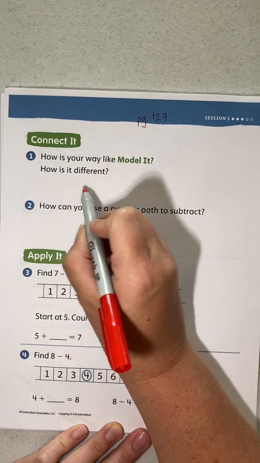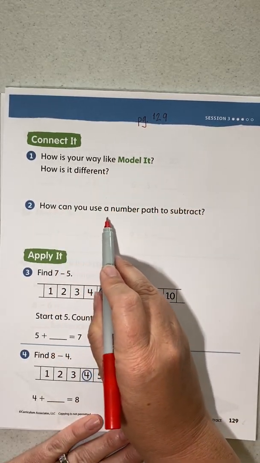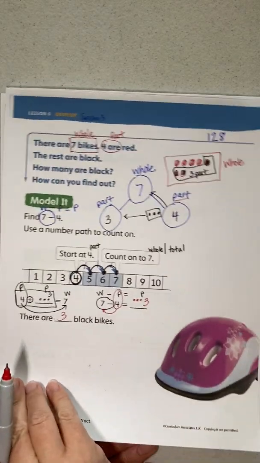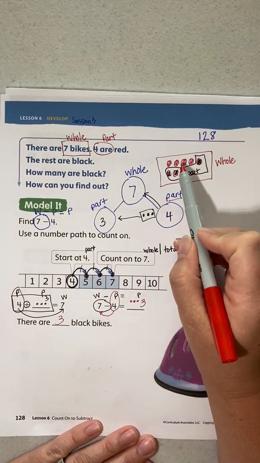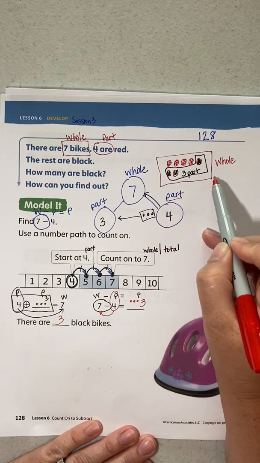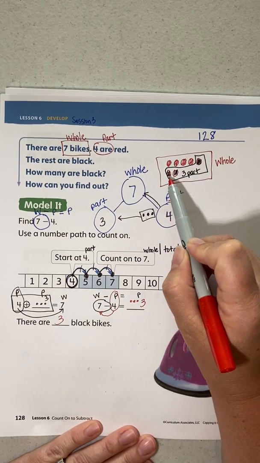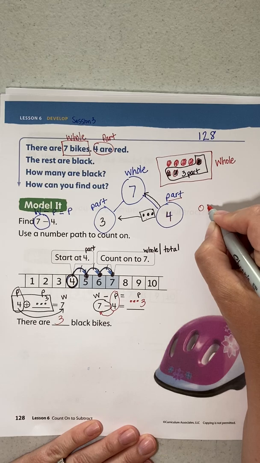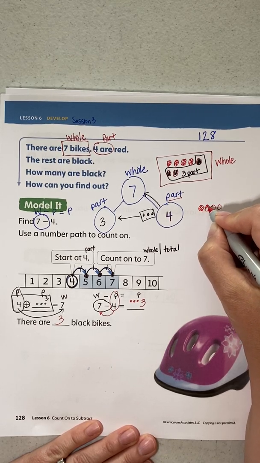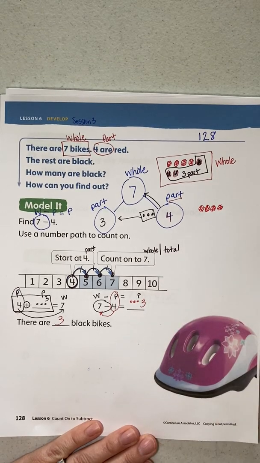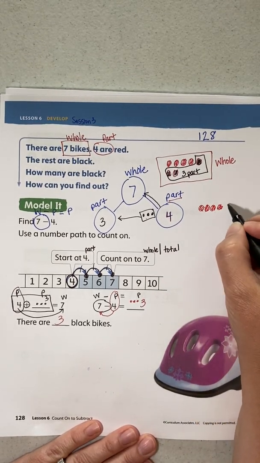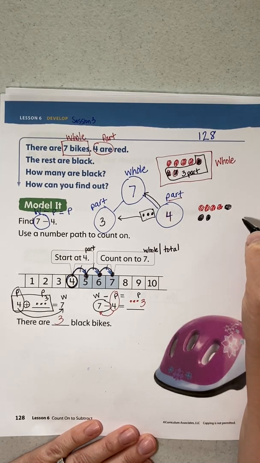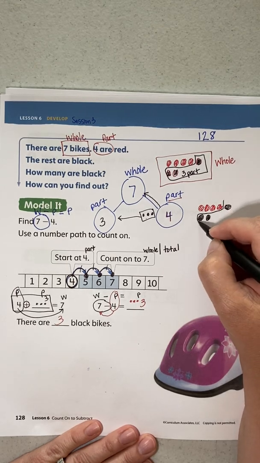Like, model it. How is it different? How can you use a number path to subtract? Well, on the previous page, we had lots of different examples. We had this example here where we have 4 dots and 3 more. If 4 are red, 1, 2, 3, 4, another way to show would be just to count up to the whole. 4, 5, 6, 7. So this was just a different way to show.